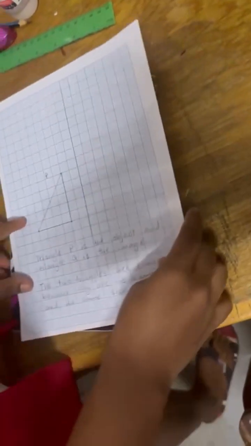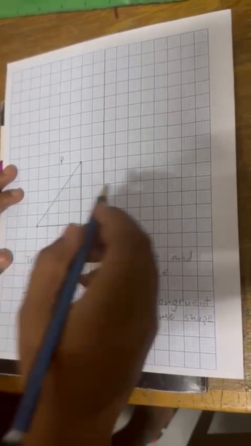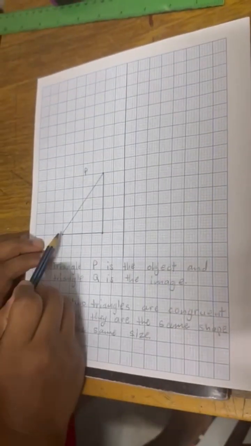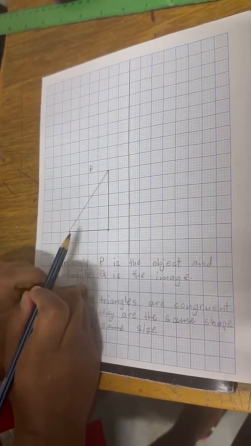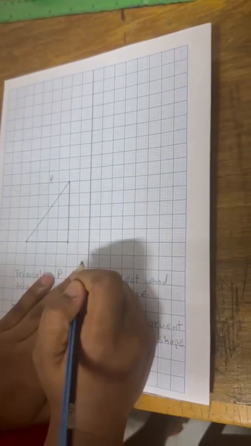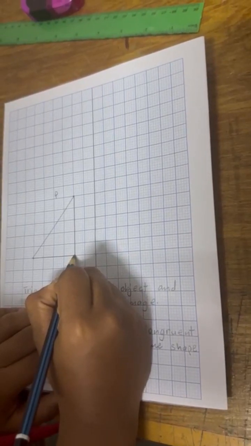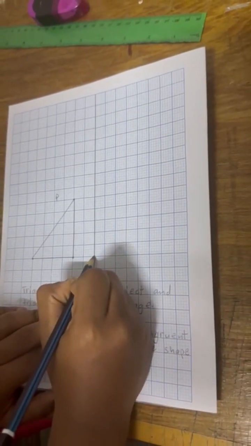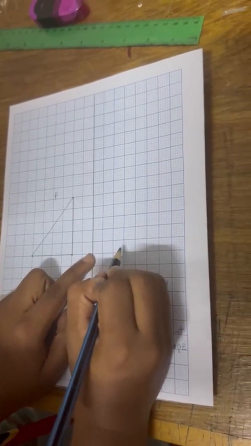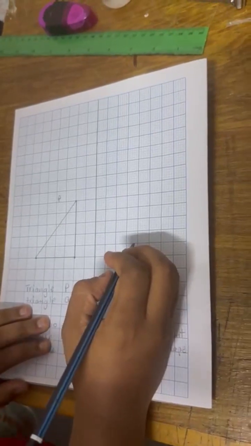Now let's look here. We want to reflect this triangle over here. Triangle P is what we will call the object. So we're going to create, let's say, triangle Q over here. In order for us to do that, the exact distance we have of triangle P from the mirror line, triangle Q has to be the exact distance from the mirror line as well, right?